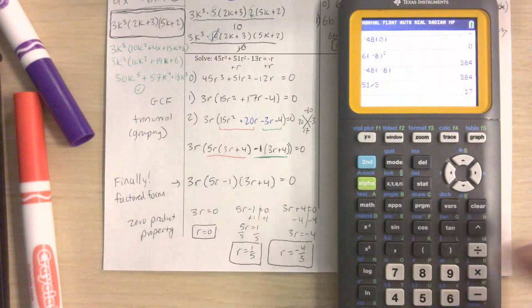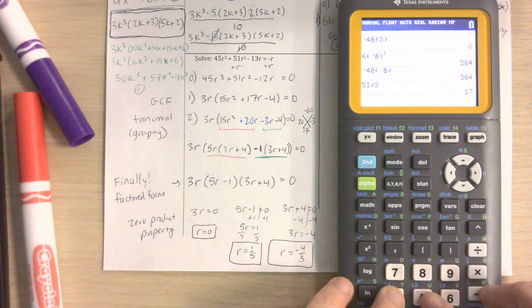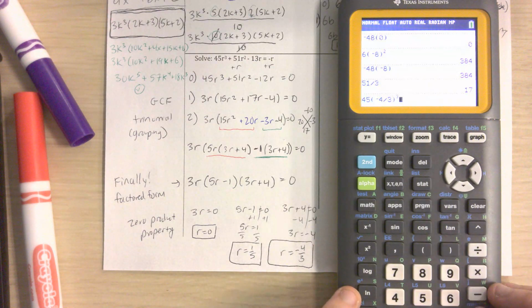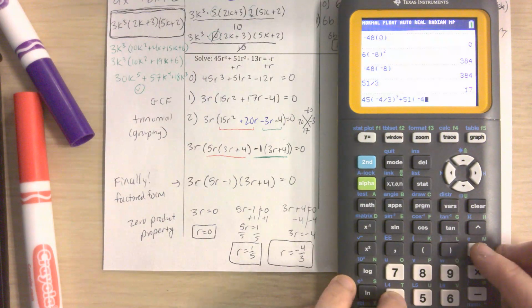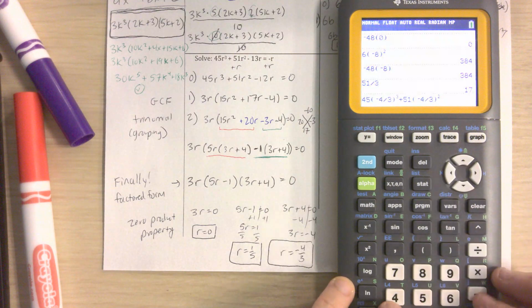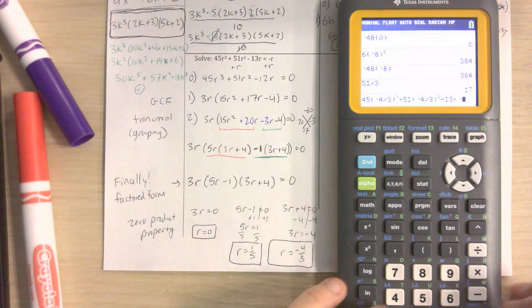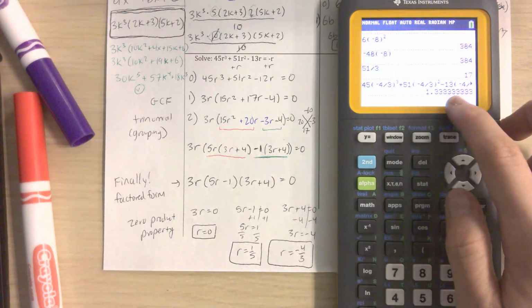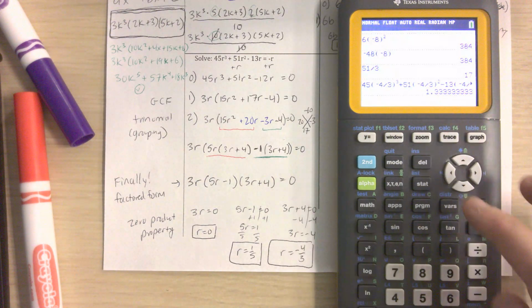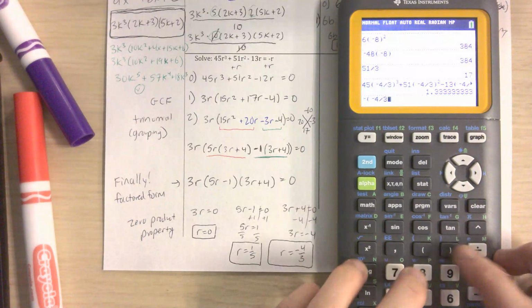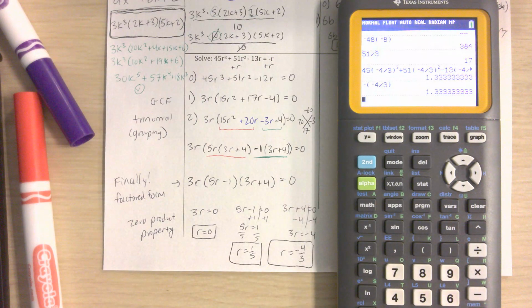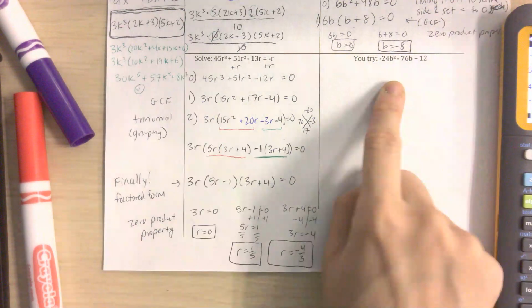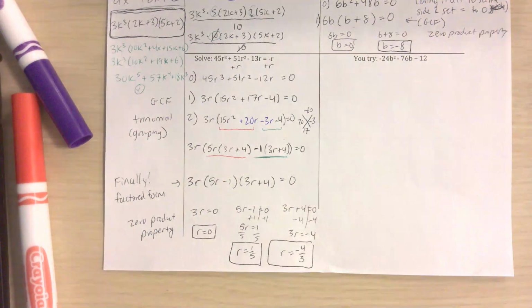But you could also do the old method. Like I could do 45 times -4 divided by 3 to the power of 3, plus 51 times -4 divided by 3 to the power of 2, minus 12 times -4 divided by 3, being careful with all your parentheses. That's equal to 1.3333. And then if I do -4 over 3, it's the same thing. So you always want to check with your calculator to make sure. All right, this next one you can try. Pause the video and then double check.